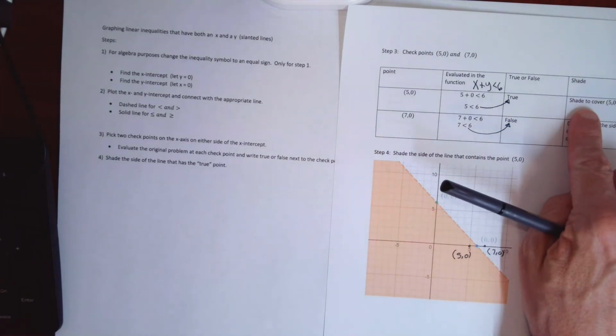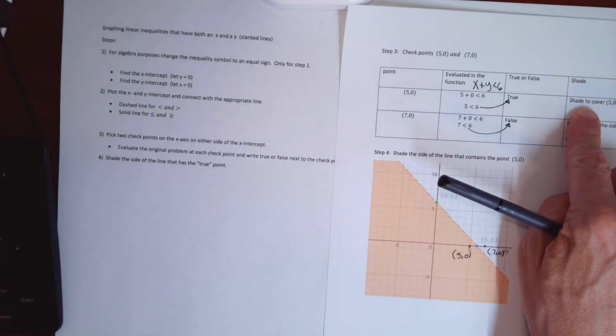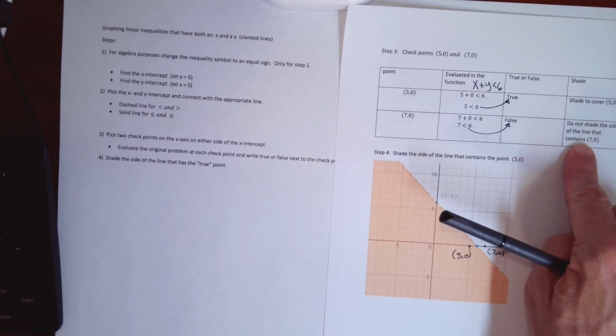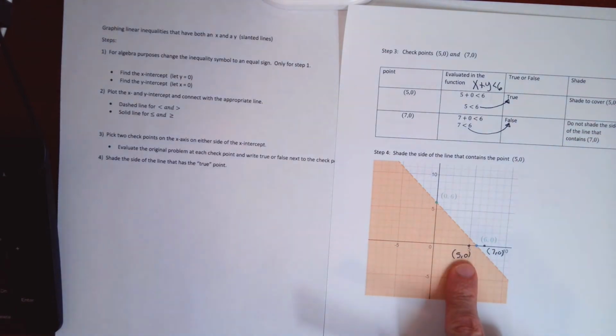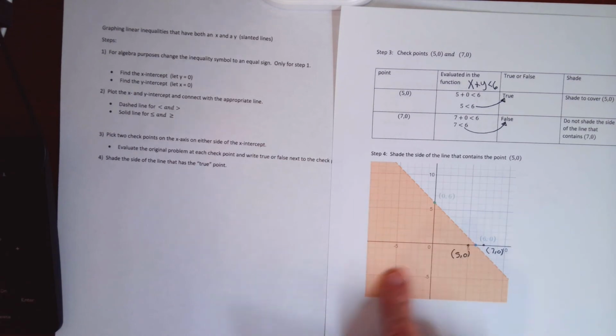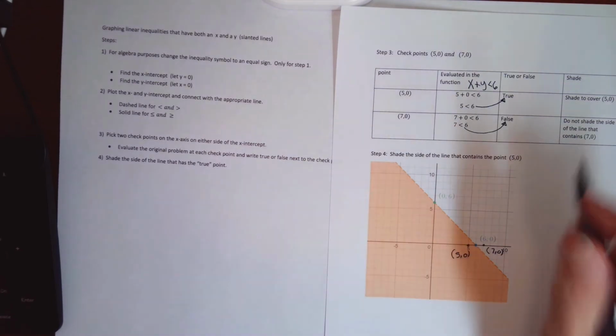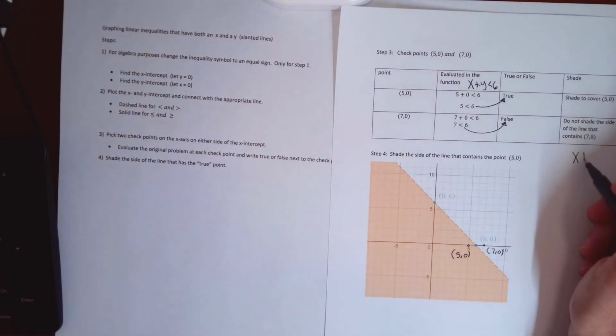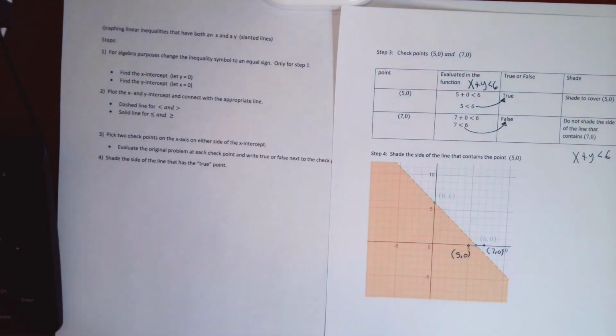My shading needs to cover the point that produced a true result, and it can't cover any point that doesn't have a true result. So when I went and shaded this using Desmos, my shading covers all these points. As a matter of fact, I just typed this in on Desmos, which is a wonderful computer program, and it just did this for me, and I added the intercepts.